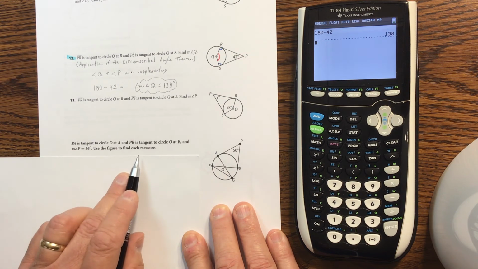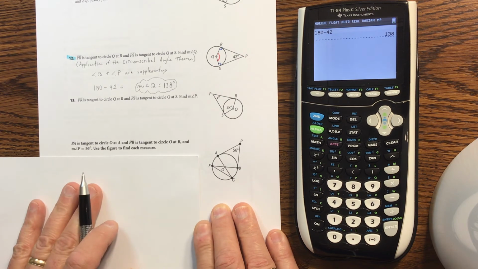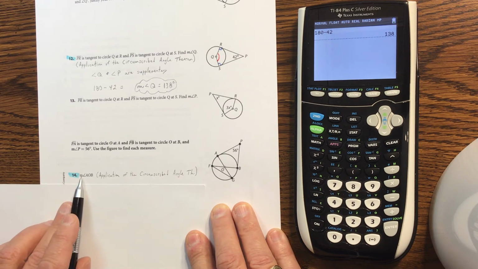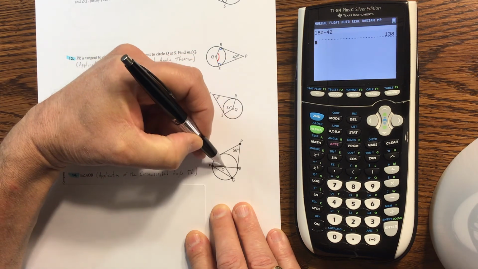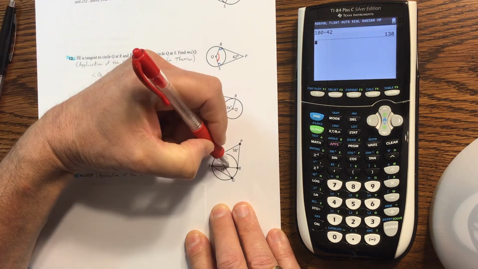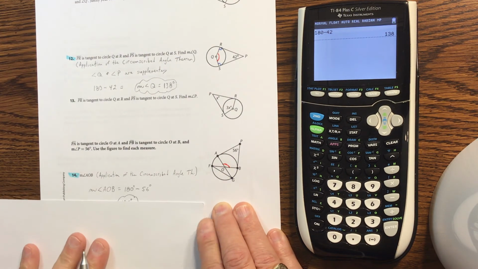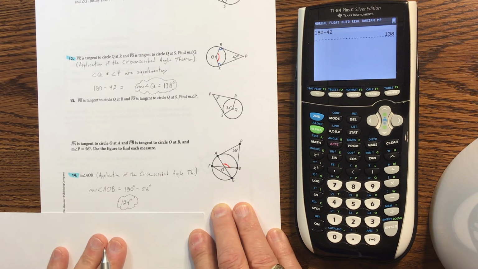So what they want us to do in this case, I think, is find the measure of AOB. So the measure of AOB, and this one is just like that previous problem. So we can use the circumscribed angle theorem. So it's 180 degrees minus 56, which is 124.